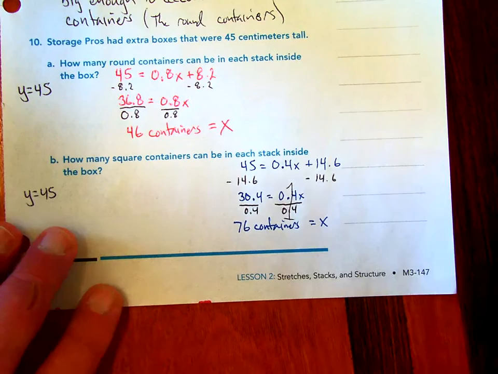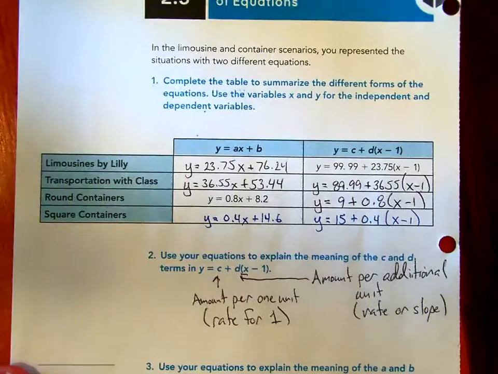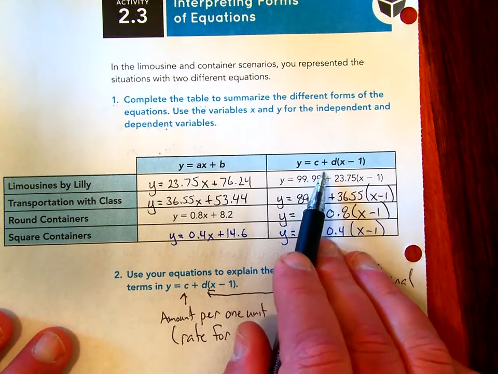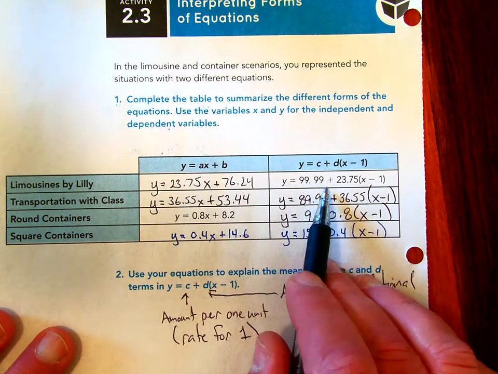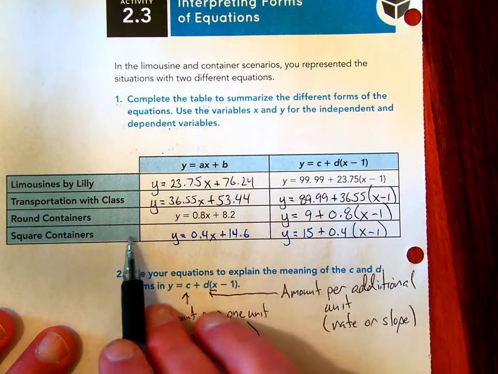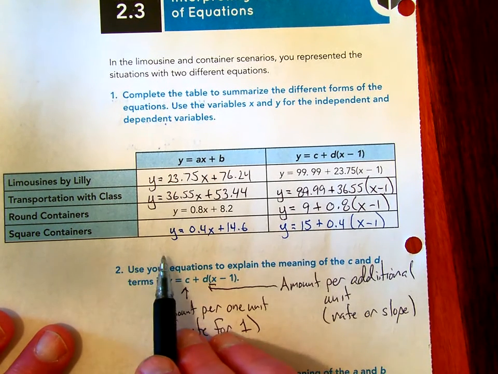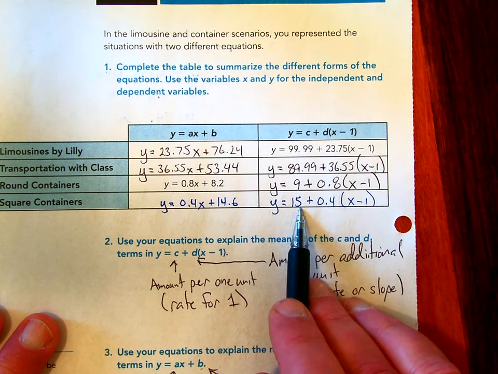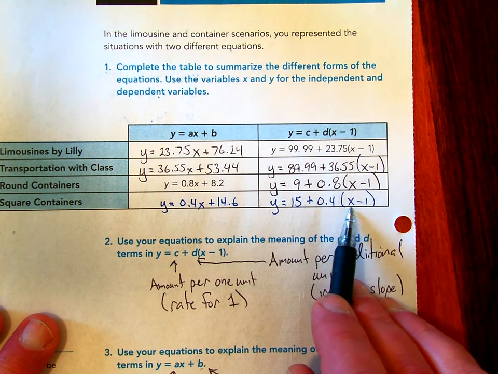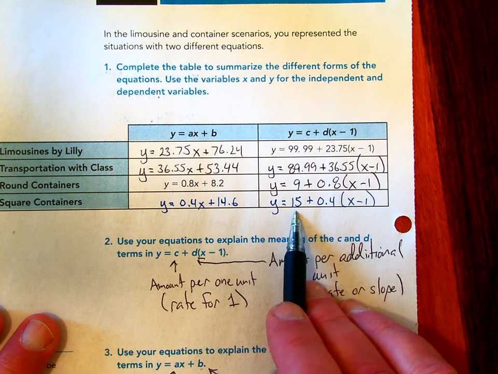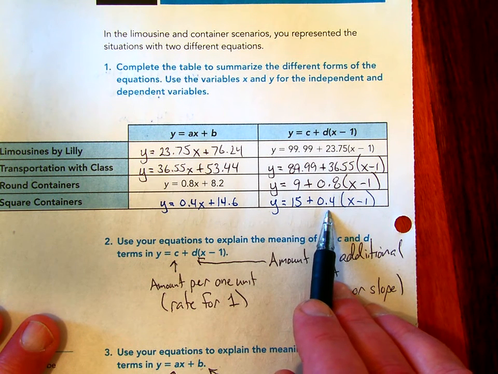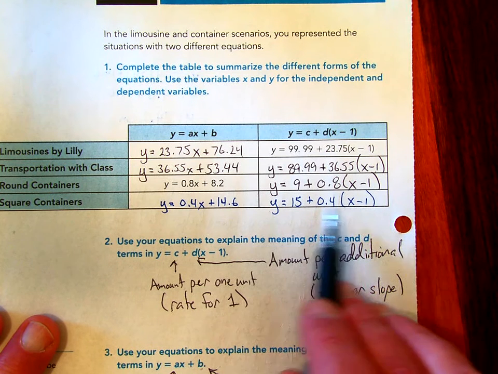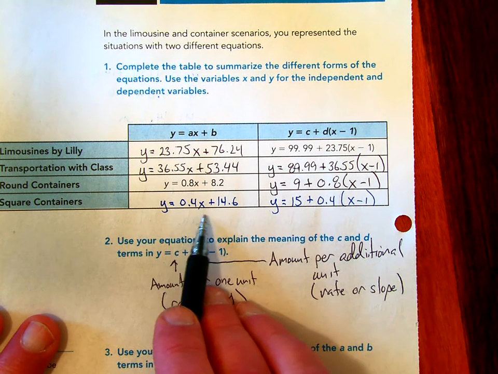Let's take a look at page 148. I started that one with you. This was using slope-intercept or the equation where the first height is different. And so Limousines by Lilly, we did that one already. We did transportation with class. We did round containers. I left you with square containers, and the formula for square containers, the original height, or the height, is the height of the first container, 15, plus 0.4 containers after the first, minus 1. Because, again, it goes up 15 for the first container, but all additional ones go up 0.4. So I have to get rid of that first term for this equation to work. When I simplify it, I get y equals 0.4x plus 14.6, and that was the equation we were using.